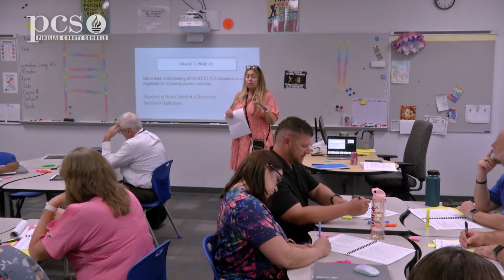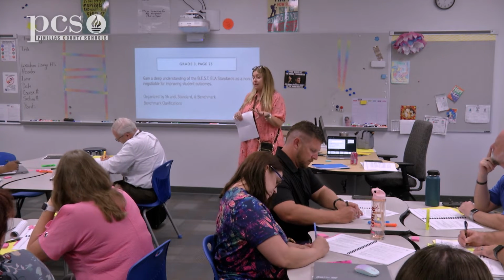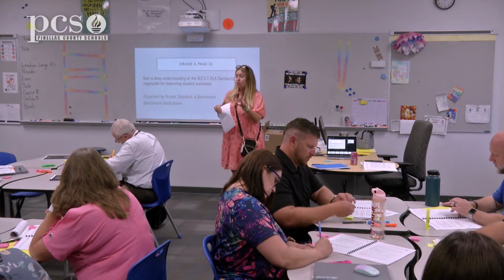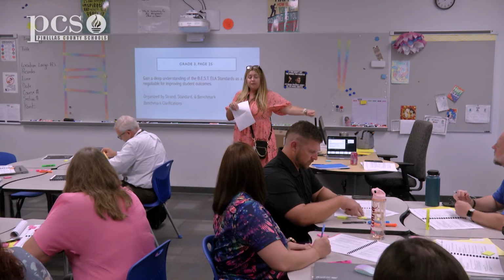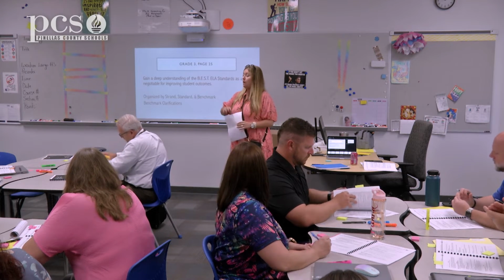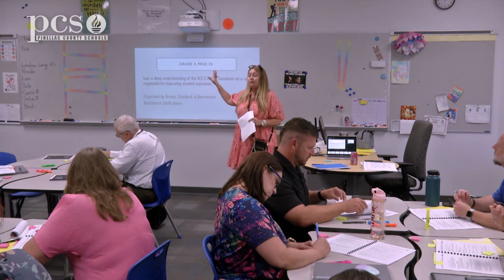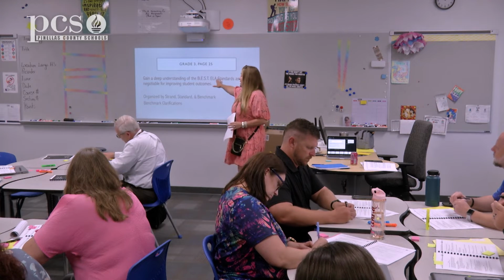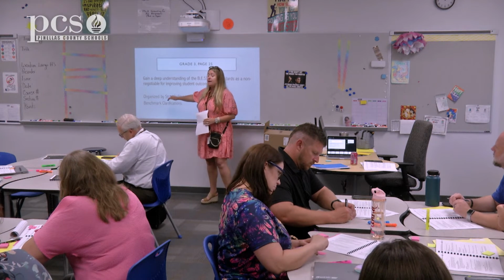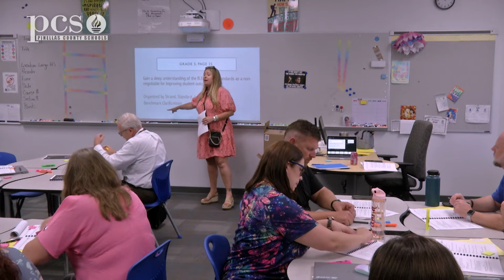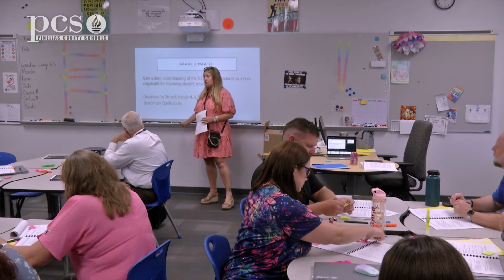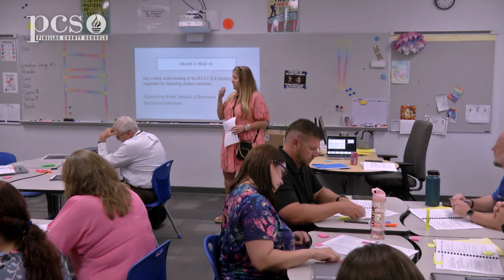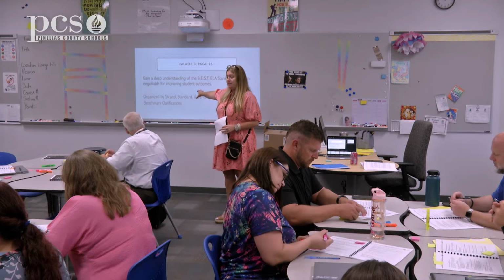I would argue that while the vertical alignment that we just studied is super important, understanding where I am situated, what my students learned in the previous grade level, and what they are learning in the next grade level, even more critical is to understand my lane. If I'm a third grade teacher, not only is this organized by strand, standard, and benchmark, but I also get these benchmark clarifications. And in order to understand the full intent of the standards, I have to dig into these benchmark clarifications.